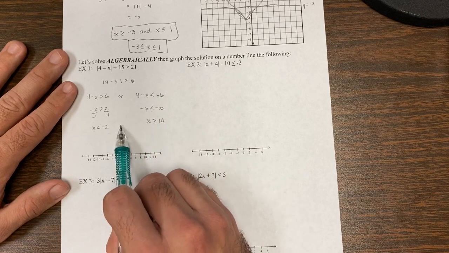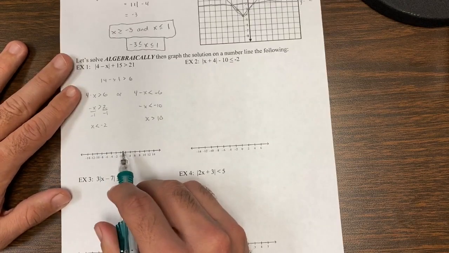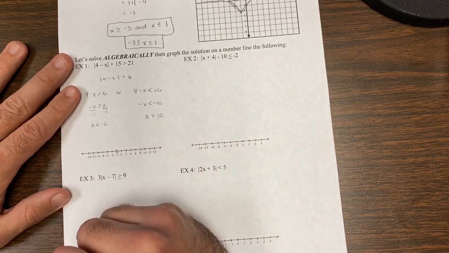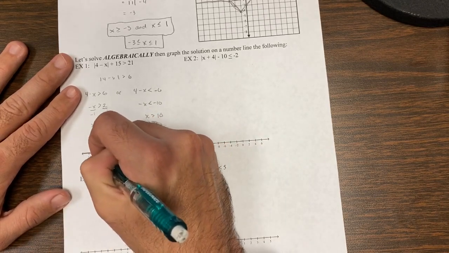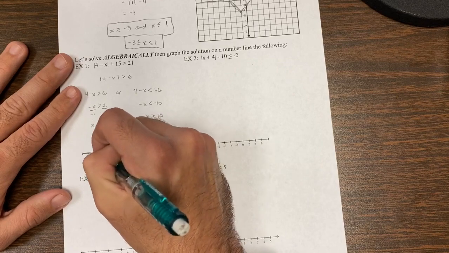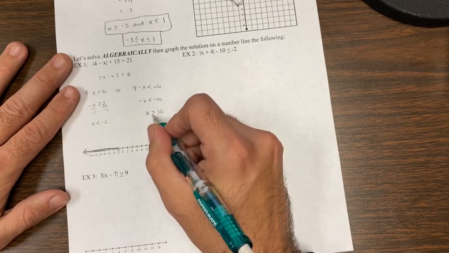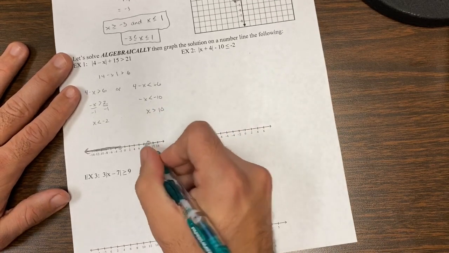So the question is, does it stay an or, or is it now an and? Well, let's put this on a number line to see. So x has to be less than negative 2. And the other one is x has to be greater than 10.